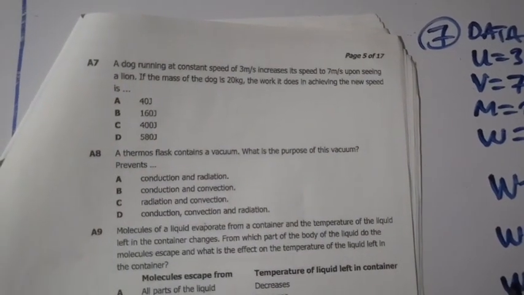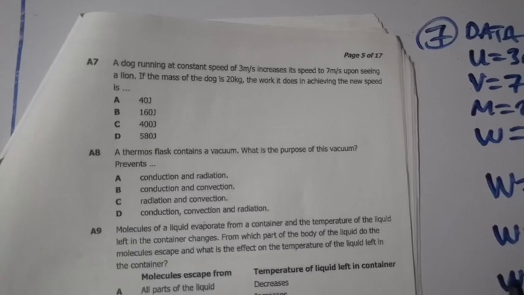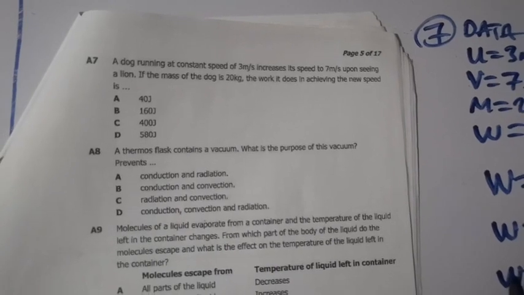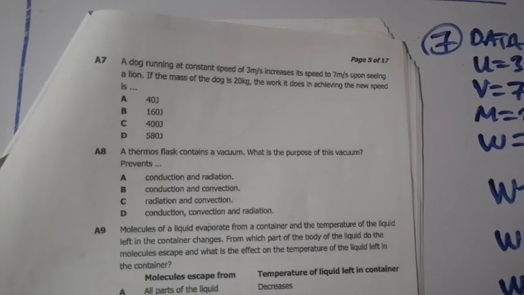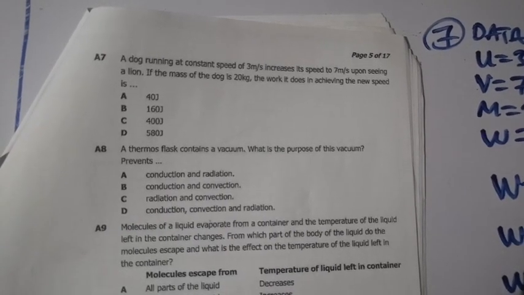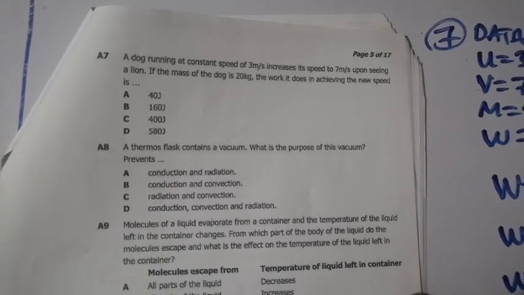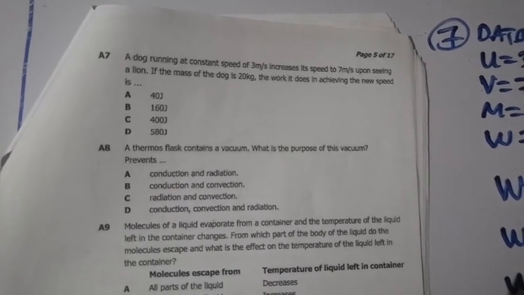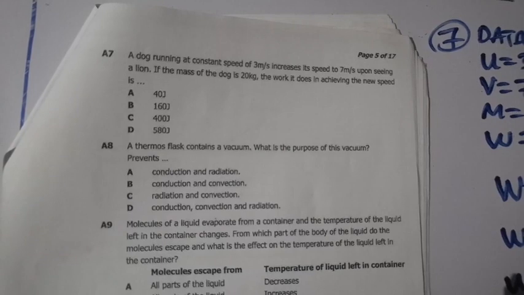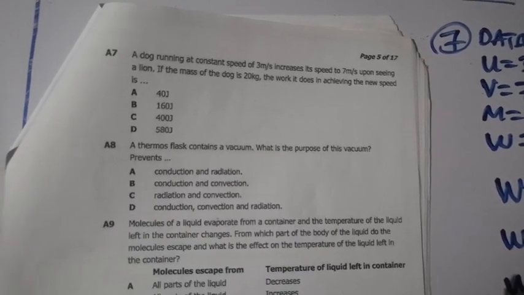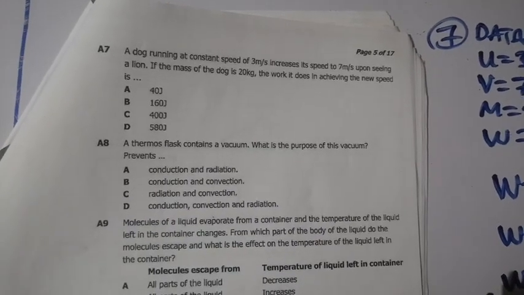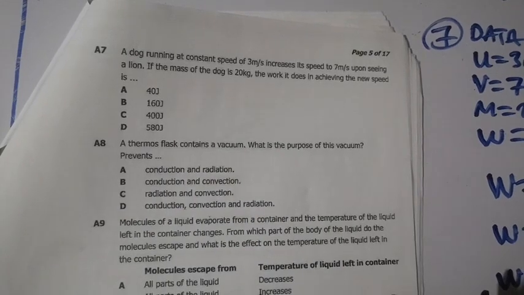A thermoflask contains a vacuum. What is the purpose of this vacuum? So what we should know first is the vacuum. What is a vacuum? This is the space where there are no particles, the space without particles. Options: the vacuum prevents A, conduction and radiation, B, conduction and convection, C, radiation and convection, D, conduction, convection and radiation.